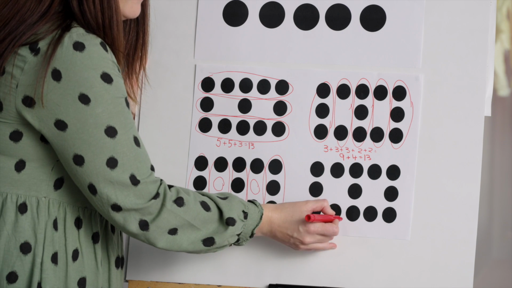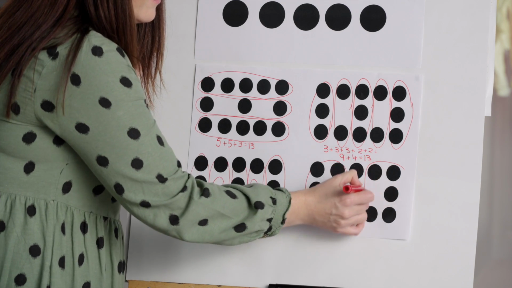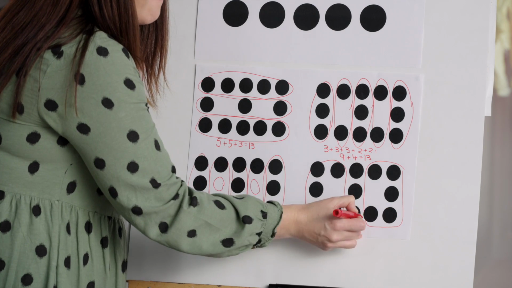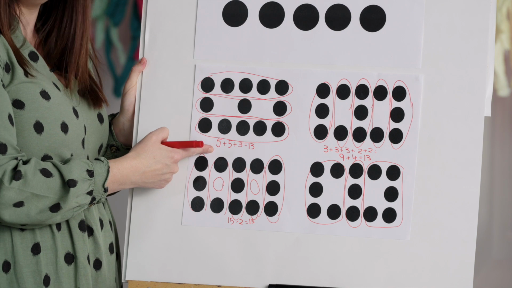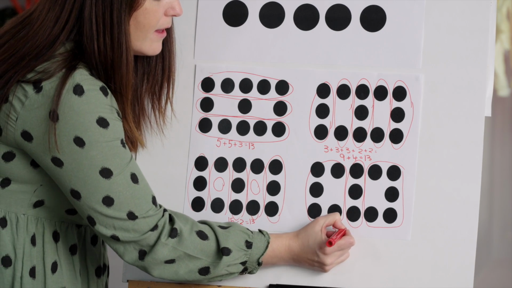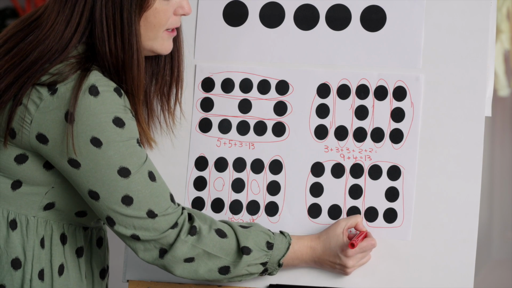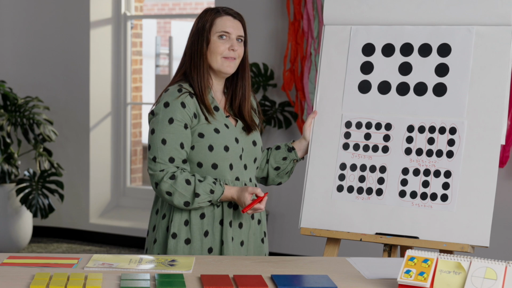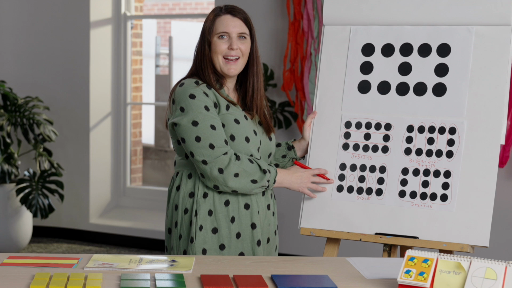You might have seen 5 and 5 and a 3, which is similar to this one. We've just seen them in different ways. So we've got 5 plus 5 plus 3, which gives us 13. These are some of the ways that I saw them. You might have seen it a different way.